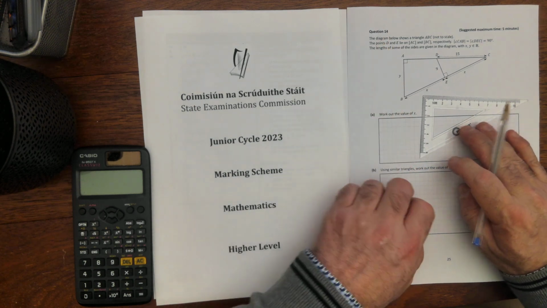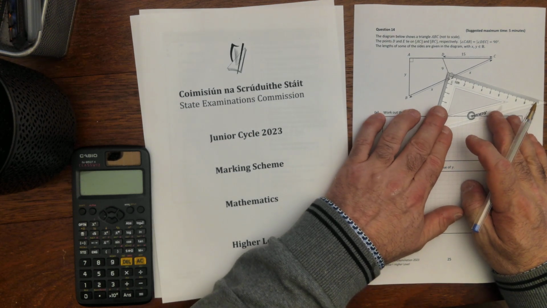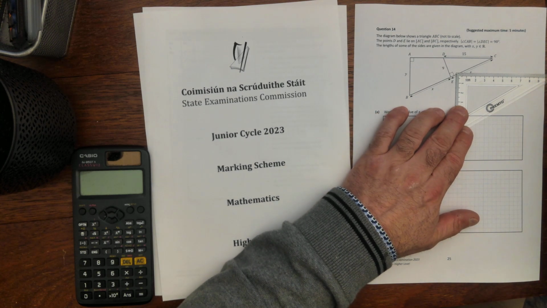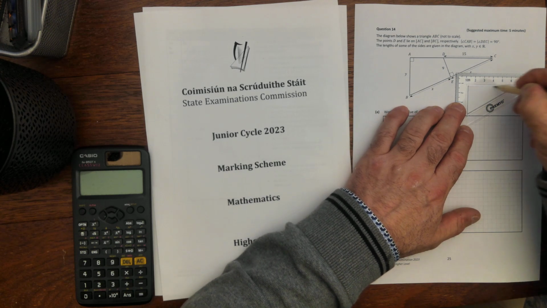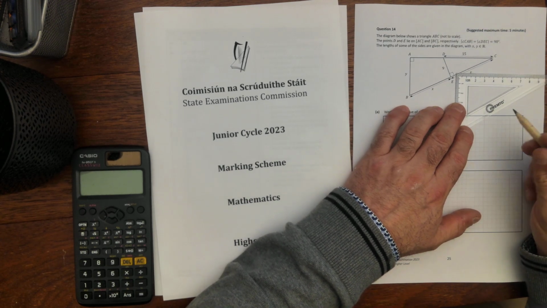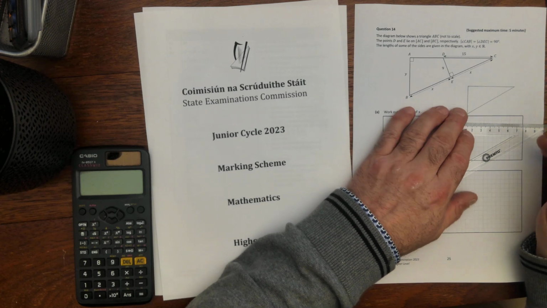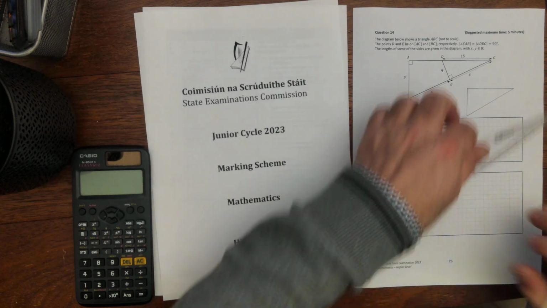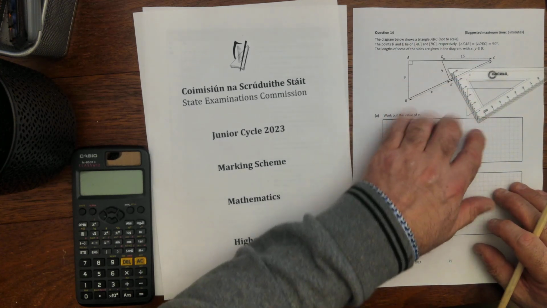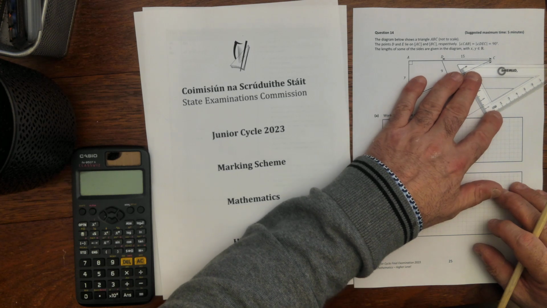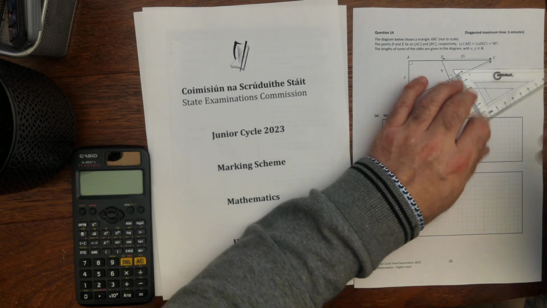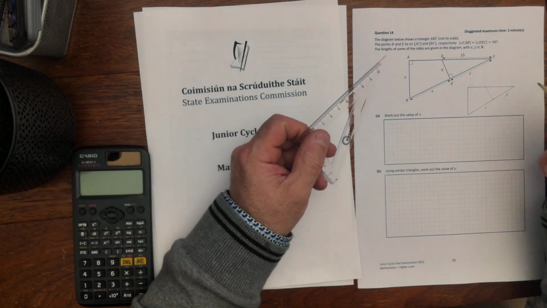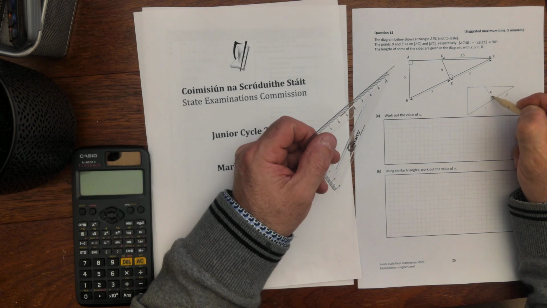Okay, question 14, 2023. So I'm just trying to come to terms with what we have. So I'm going to reconstruct it. So we have a larger triangle, and then within the larger triangle we have part of it, but not only any part of it, it's half this hypotenuse here, halfway down, coming out here like this. Now, even though I'm not doing anything new, by drawing it myself, I'm giving myself a chance to become familiar with it.